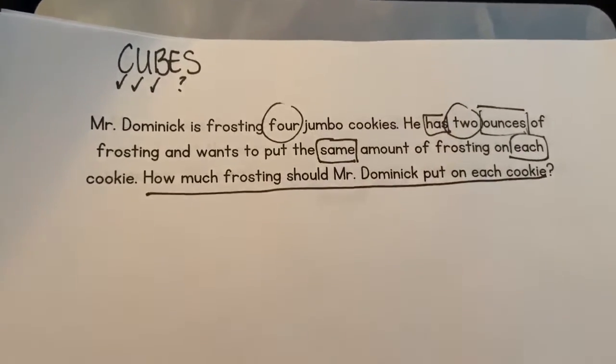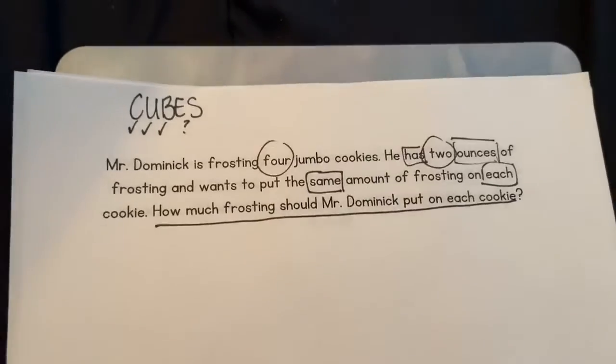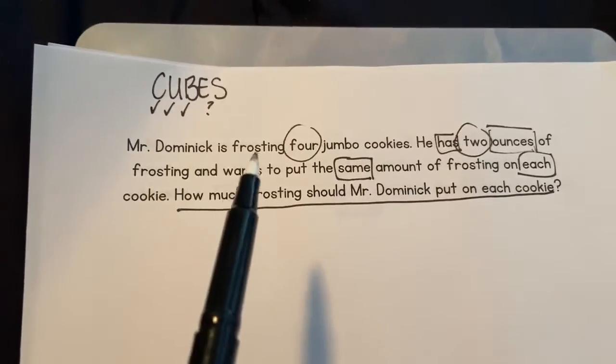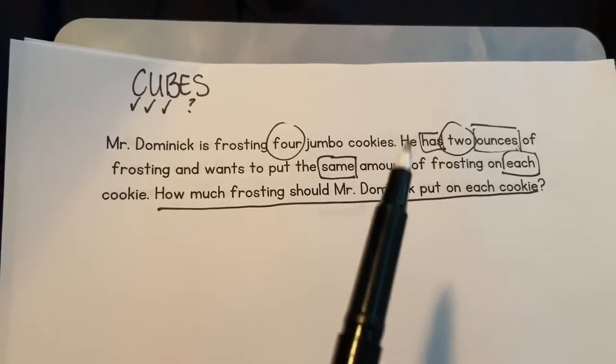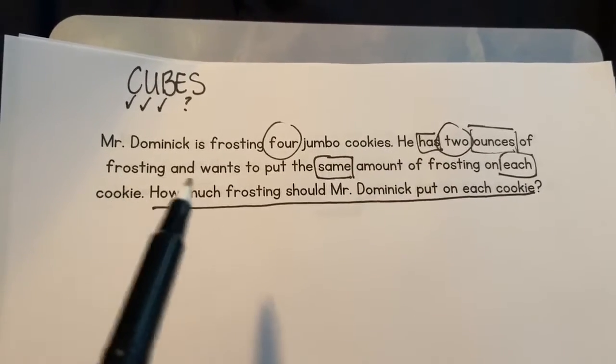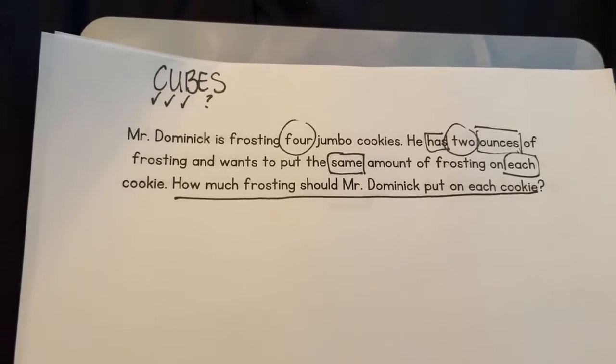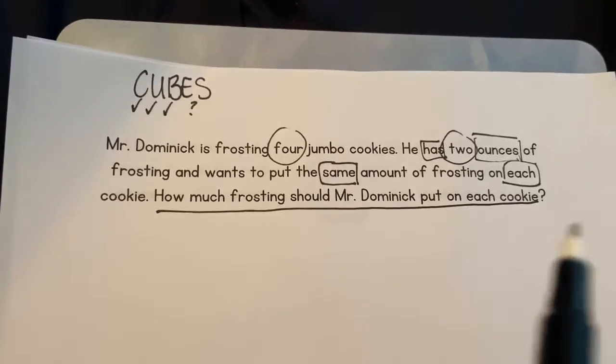So here is our new CGI story problem for the day. I'm going to go ahead and read it, so follow along. Mr. Dominic is frosting 4 jumbo cookies. He has 2 ounces of frosting and wants to put the same amount of frosting on each cookie. How much frosting should Mr. Dominic put on each cookie?